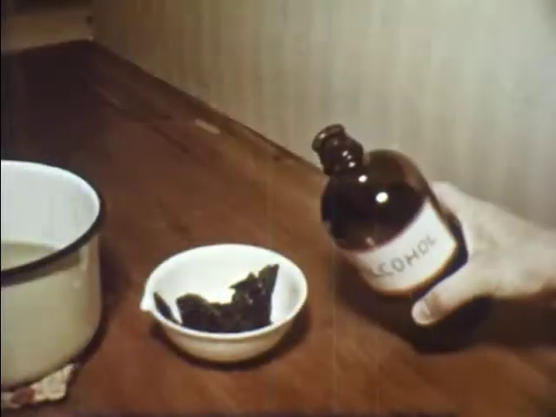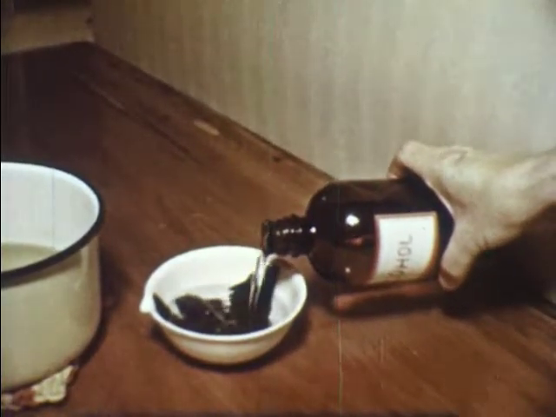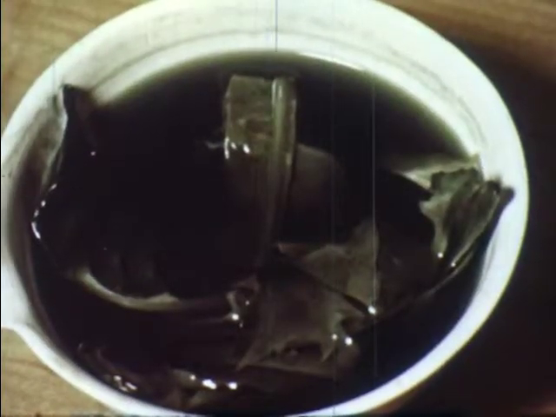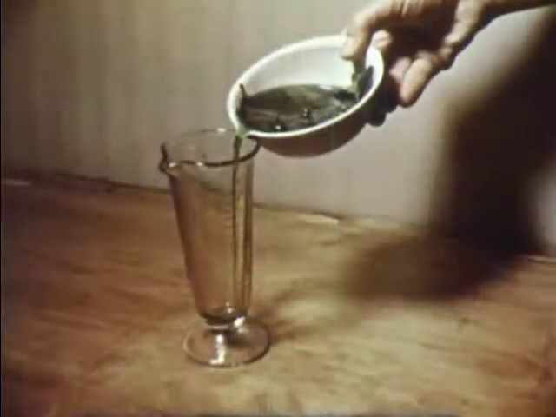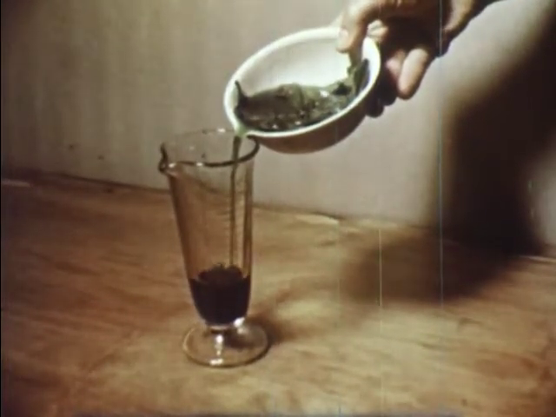Now we pour on grain alcohol. In a few minutes, the alcohol dissolves the green coloring from the dead leaves. The green coloring, which we have taken from the leaves, is called chlorophyll. Leaves with chlorophyll make food for the plant.